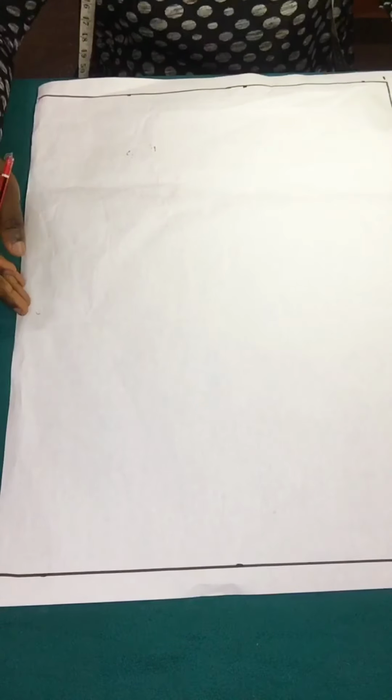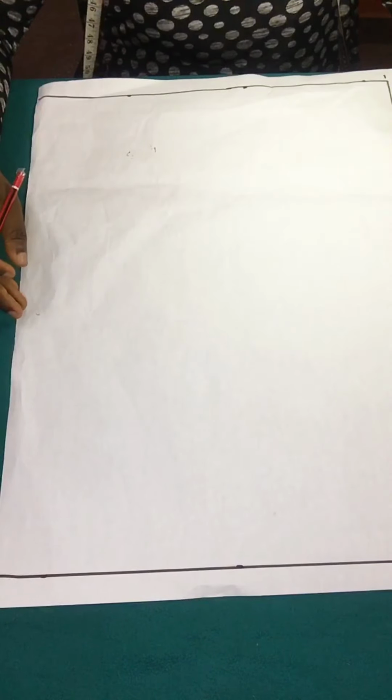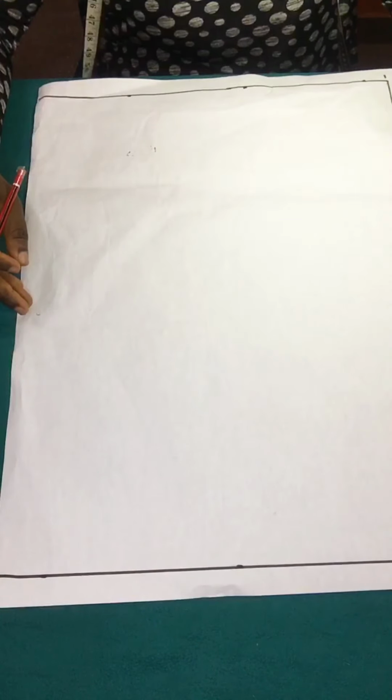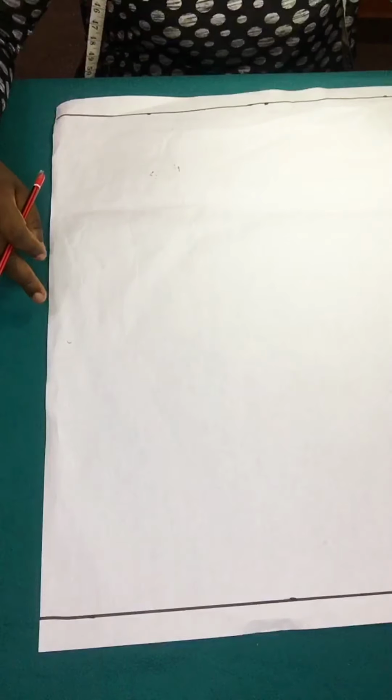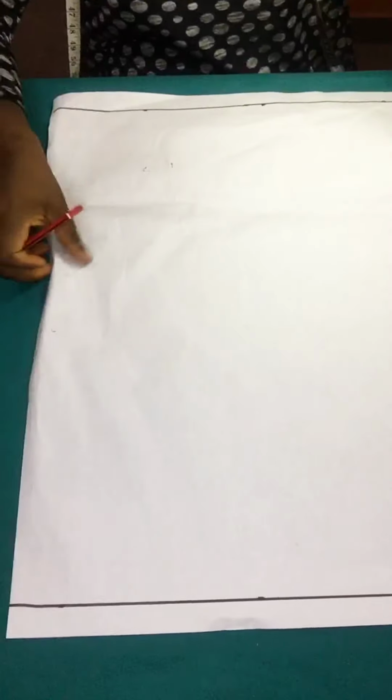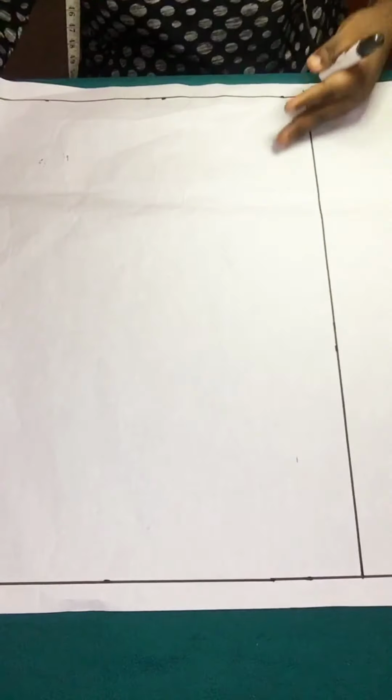Then the vertical line you are seeing here is gotten by measuring the width of my bodice. The width of the bodice is gotten by dividing the biggest part of your body measurement. For this tutorial, the biggest measurement I have is the hip measurement, which is 32. So I divided 32 into 2 and that gave me 16. I added 2 inches allowance and that gave me 18 inches. So I measured 18 inches from this edge to this line, and that's the vertical line you are seeing.